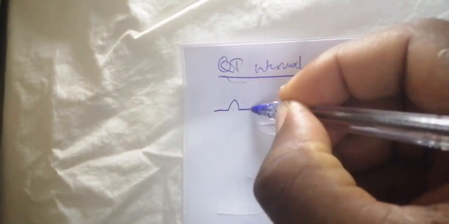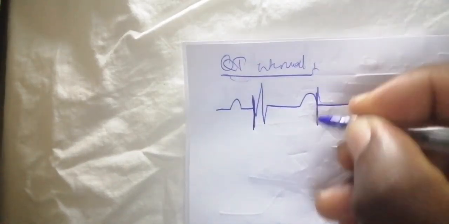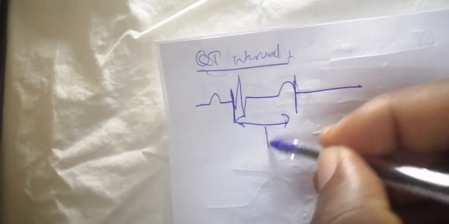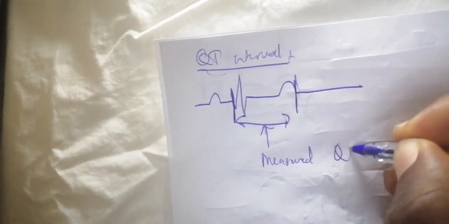Hello, in this tutorial we are now going to visualize the QT interval. For the QT interval, we have already seen the measurement. So let's say that this is the P wave, this is the QRS complex, this is the T wave. The QT interval starts from the beginning of the Q wave till the end of the T wave. So this is the QT interval. This QT interval that you measure here is called the measured QT interval.